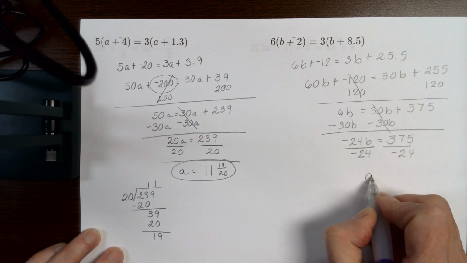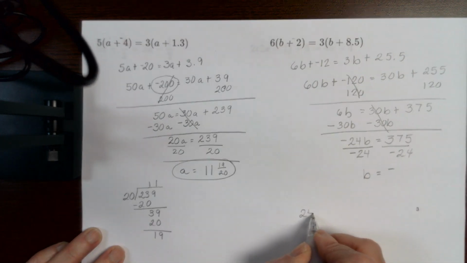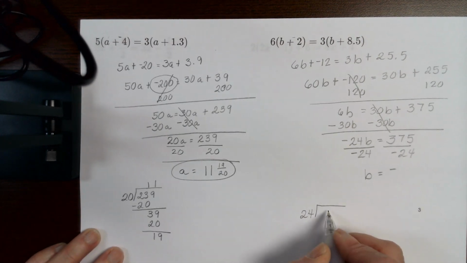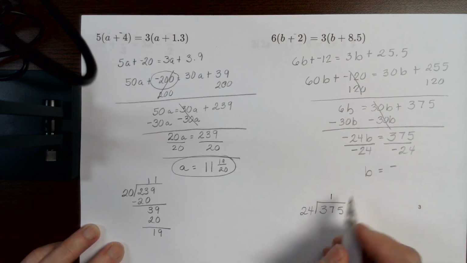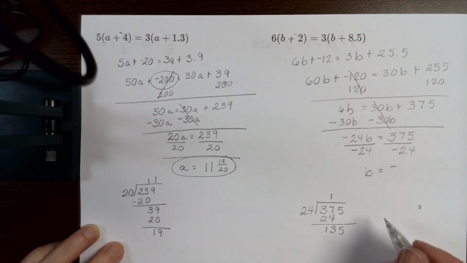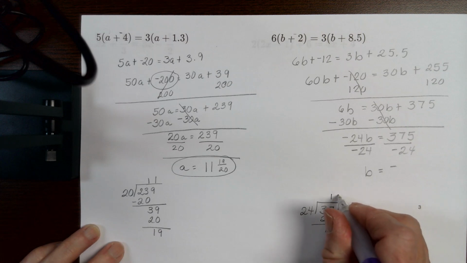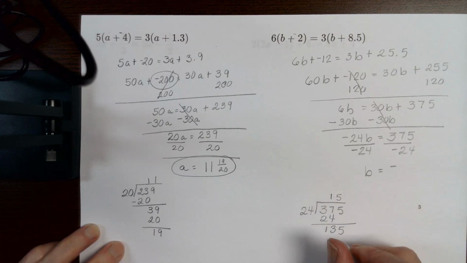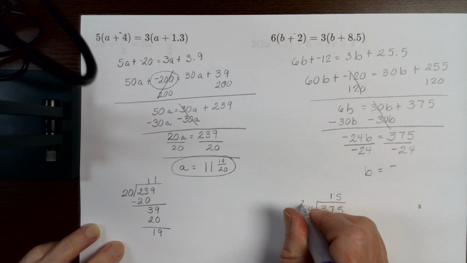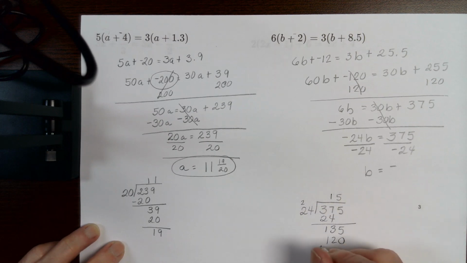And it's going to give me b equals, I know it's going to be a negative. I'm going to do it down here. 24 divided into 375 goes one time. And then when I divide it again, I think it's probably going to be 5 times. So that's going to be 20, carry my 2. So that's going to be 10, that's going to be a 12.